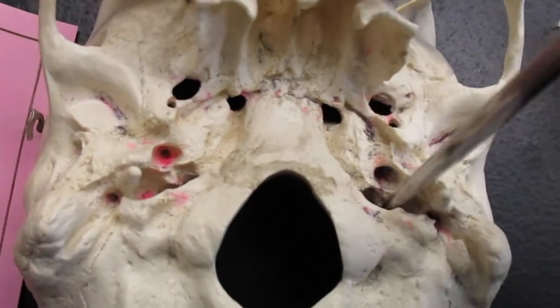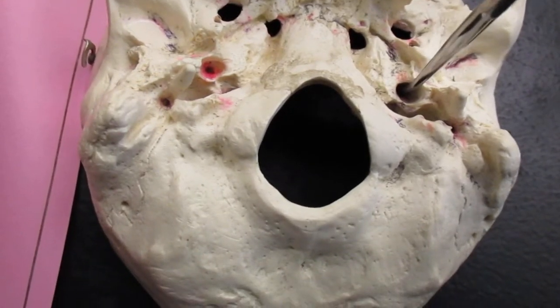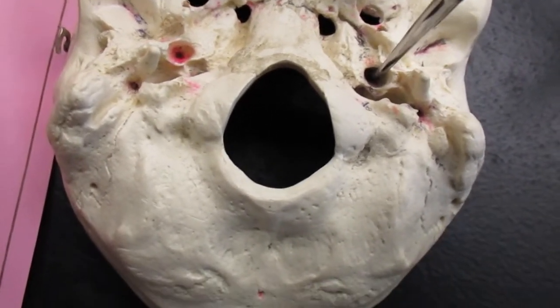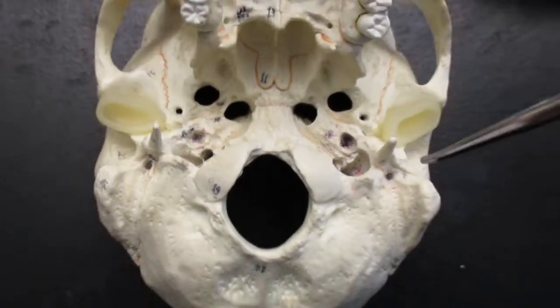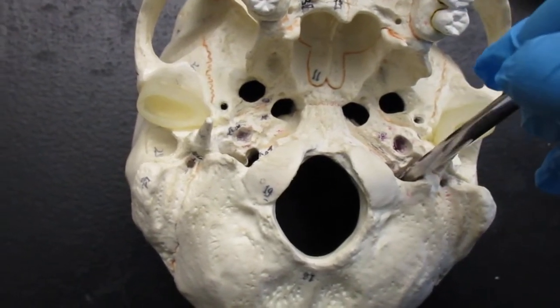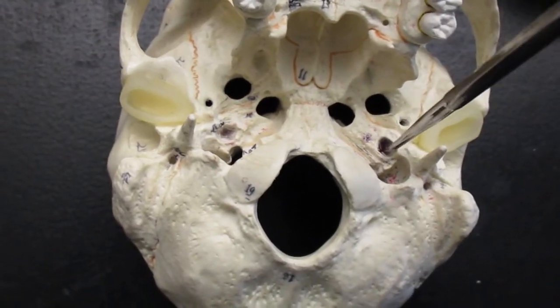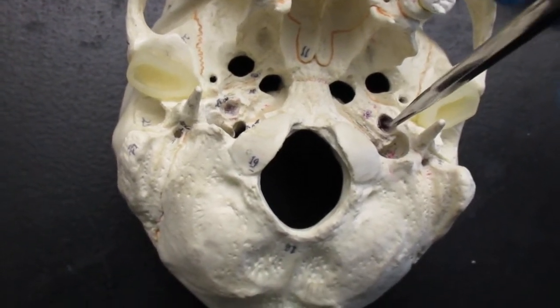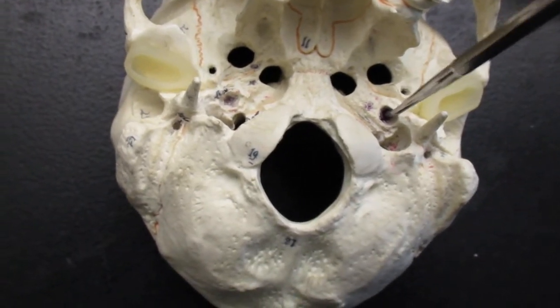So jugular foramen here, and then your carotid canal. Let me show it to you on this one, which is a little bit more clear. So right here, we have the jugular foramen, and right here we have the carotid canal. So we have three of them.